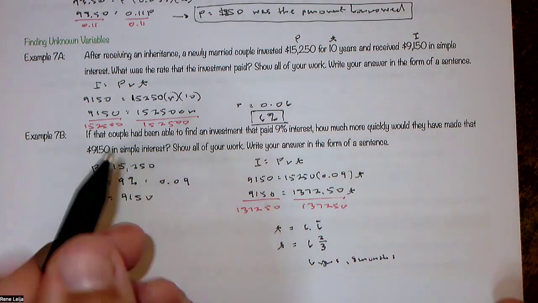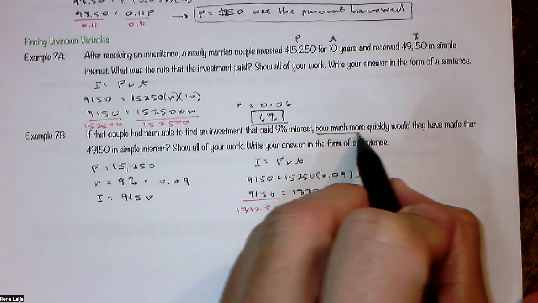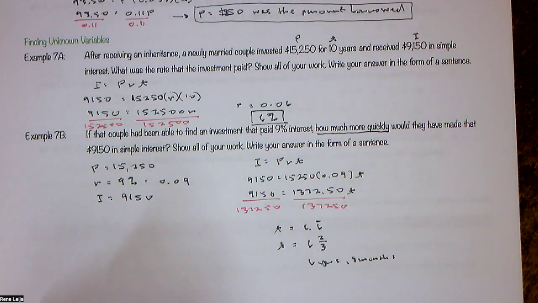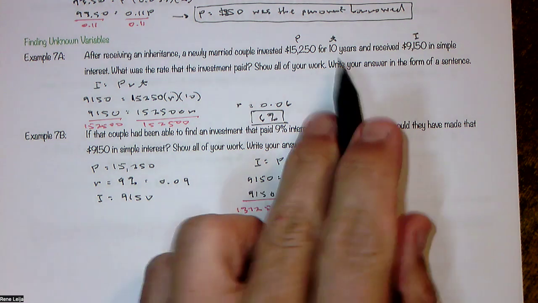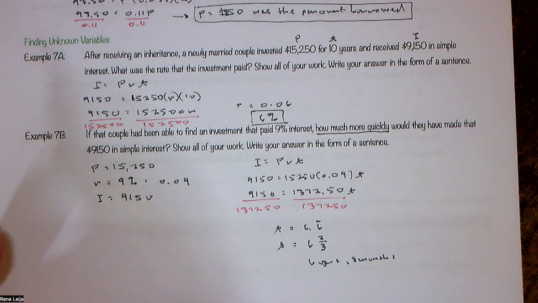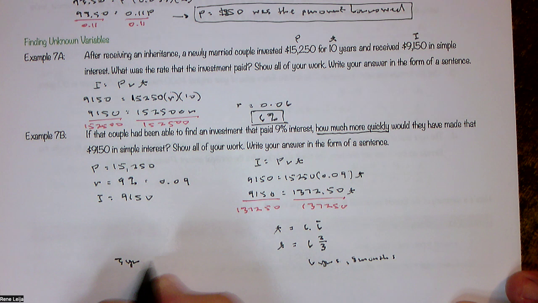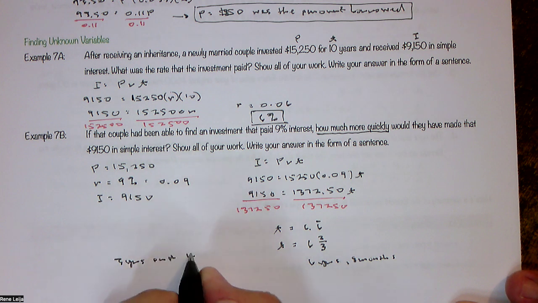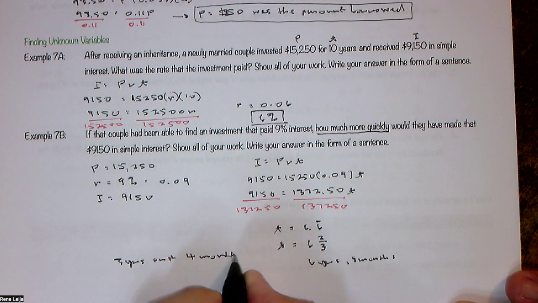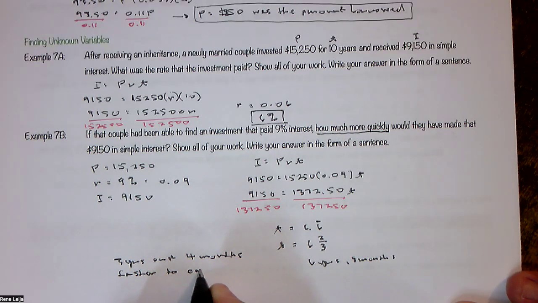Okay, why do I have to know that? Well, to answer the question, it said, how much more quickly would they have made that interest? Well, 10 years minus 6 years and 8 months. So that would be 3 years and 4 months. So it would have been 3 years and 4 months quicker, faster to earn the $9,150.